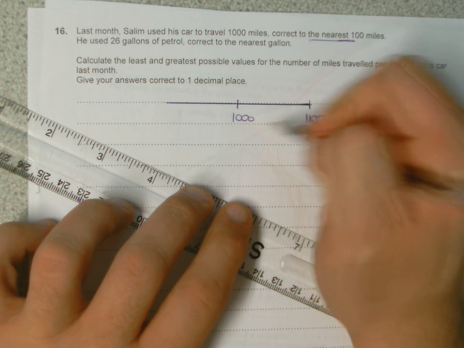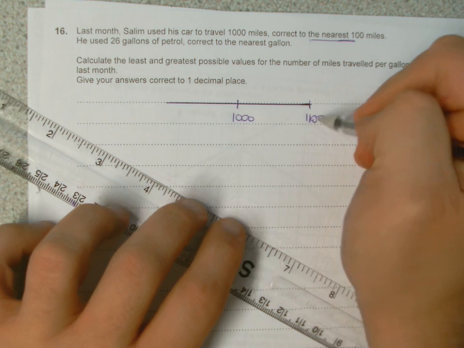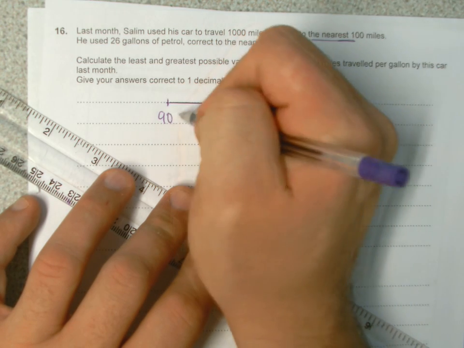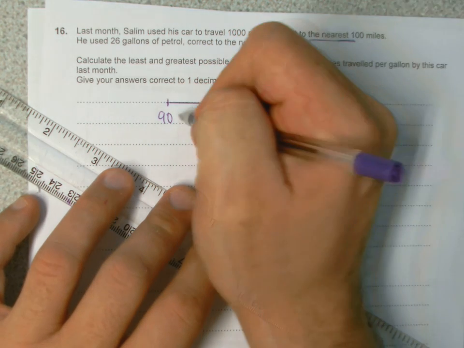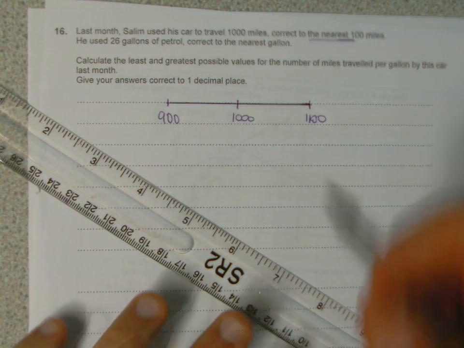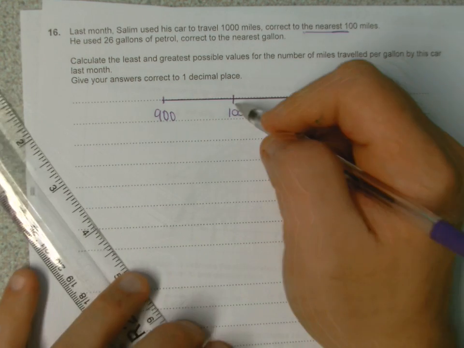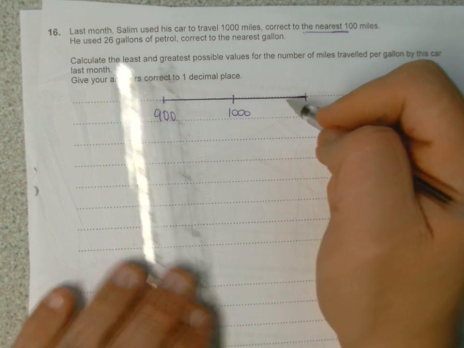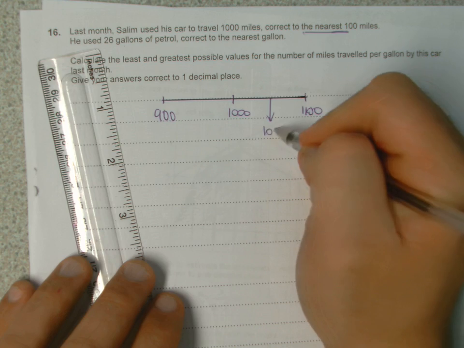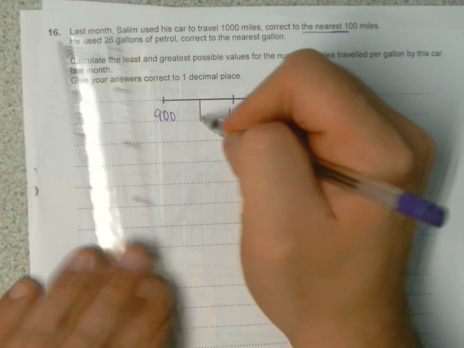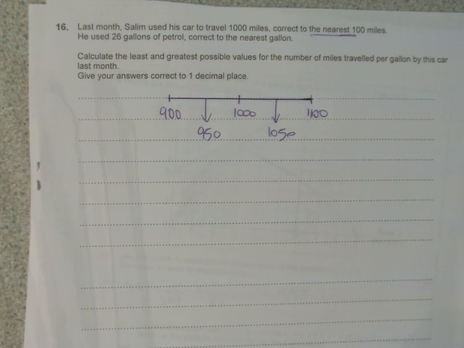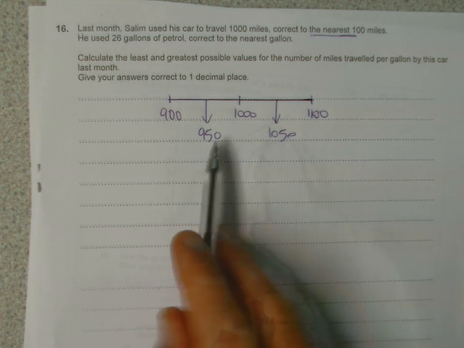Okay, so if we've got 1,000 on our scale, the next one would be 1,100, and the one before it would be 100 back, so that'll be 900. That's our scale. It's rounded to 1,000, so we can actually work out what our greatest is. Our greatest is here, 1,050, and we can work out what our least is, 950. All right, and we could use these later on.